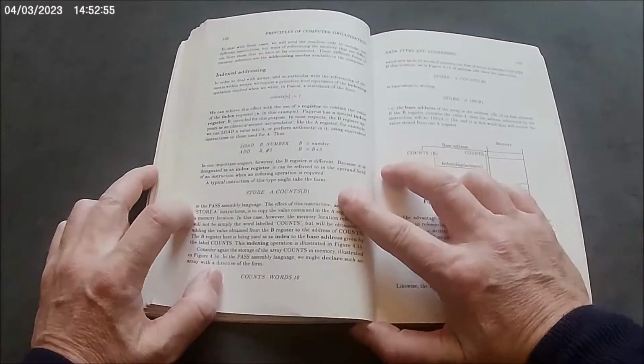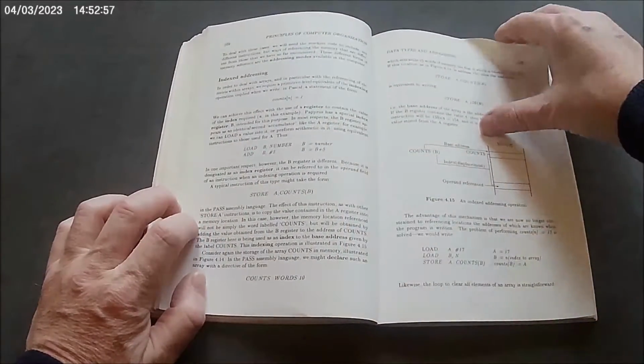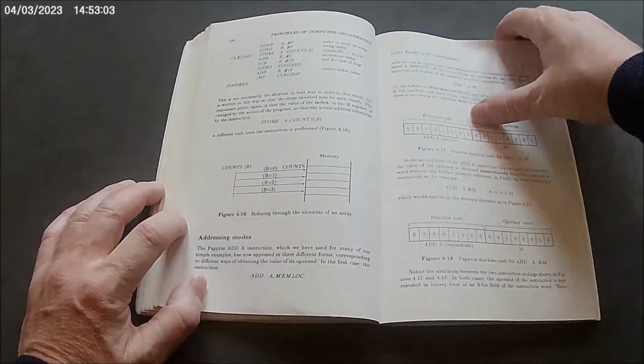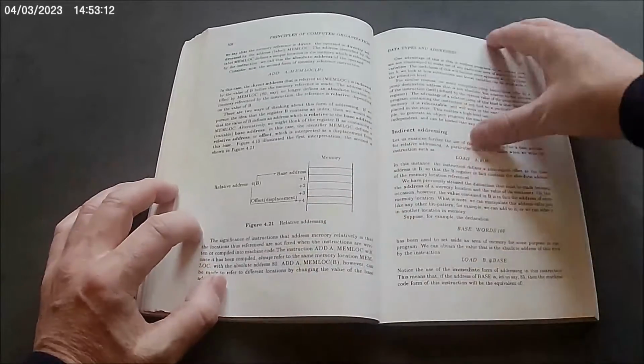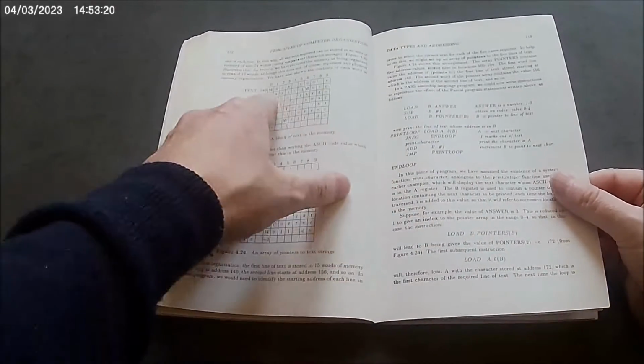And then it moves on to talk about indexed addressing, and the nice thing is it's got nice diagrams here for the different types of addressing modes, and it works through some of these addressing modes in this section here. And you can see here it's got absolute and relative addressing, indirect addressing, pointer structures, and how to access two-dimensional arrays.